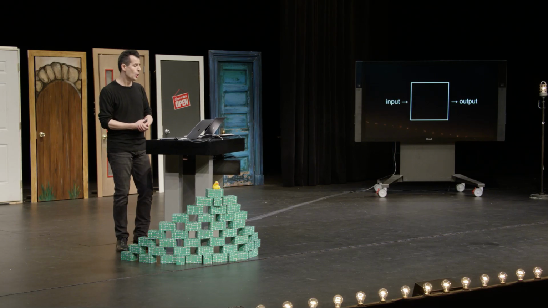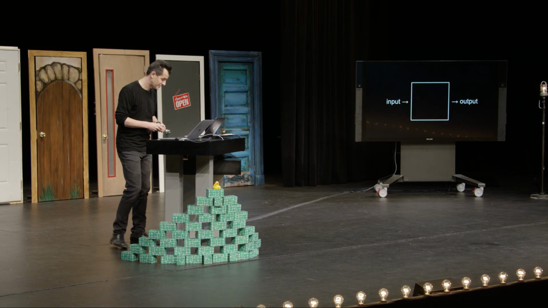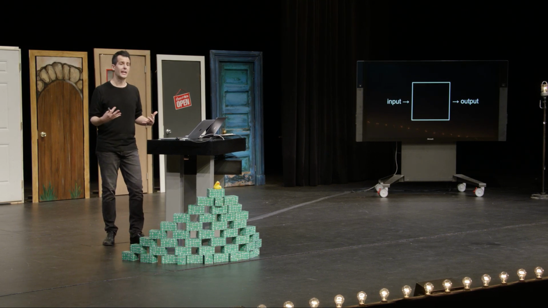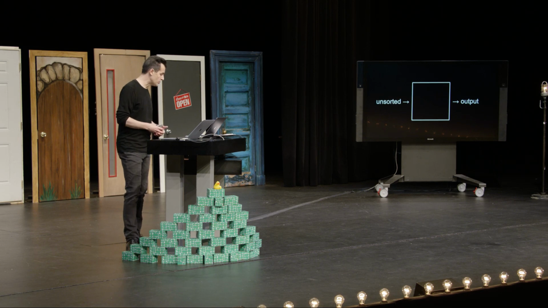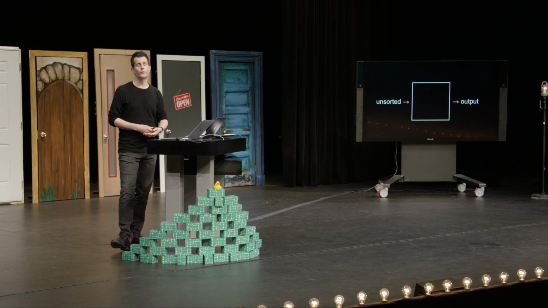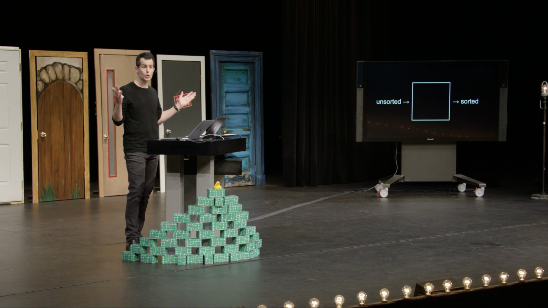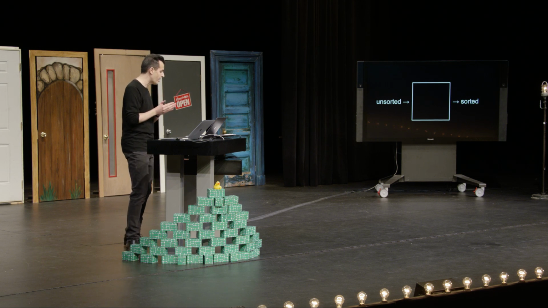Well, as always, if you think of this as just another problem to be solved, it's got input and output, and the goal is to take that input and produce that output. Well, what's the input? It's going to be a whole bunch of unsorted values. And the goal, of course, is to get sorted values. So the interesting part of the process is going to be whatever there is in the middle.